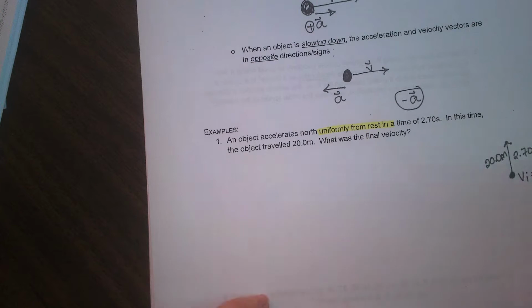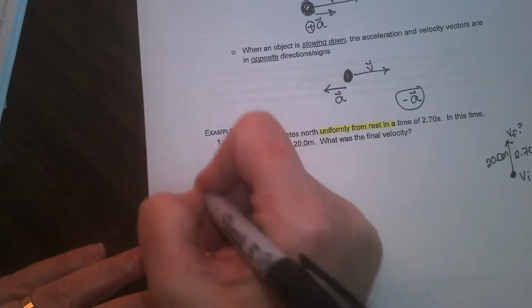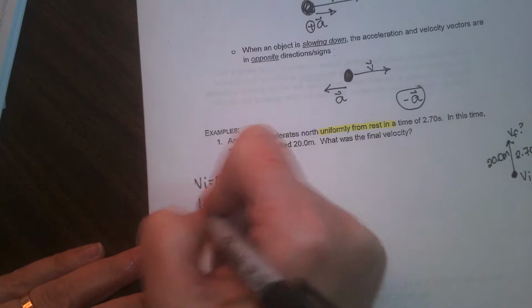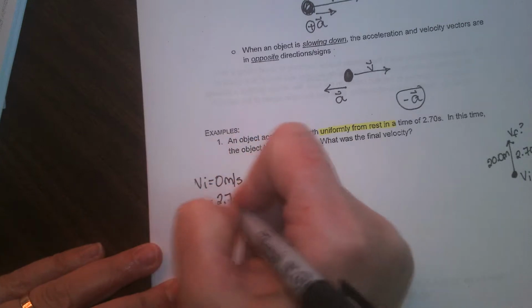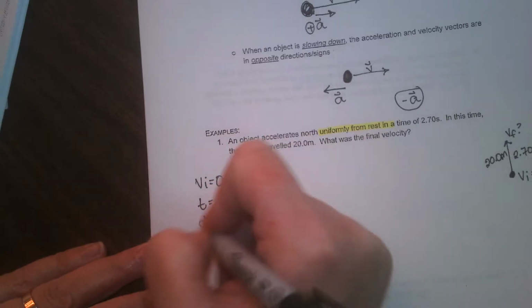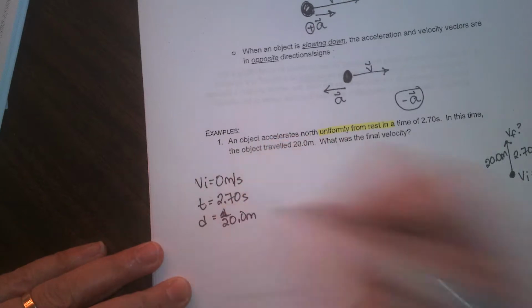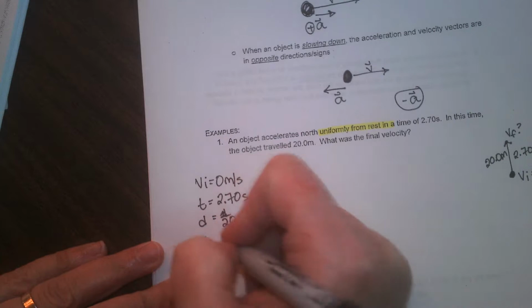And it's asking us, what was the final velocity? So when we write it down on the side, VI is equal to 0 meters per second. Time is equal to 2.70 seconds. Distance is equal to 20 meters. And it's asking us to find VF.